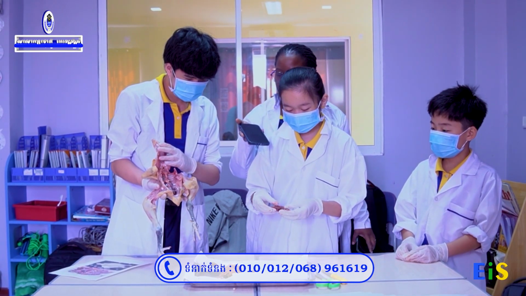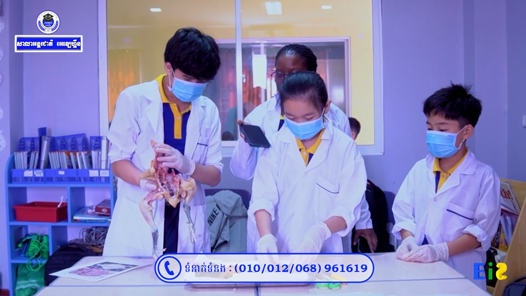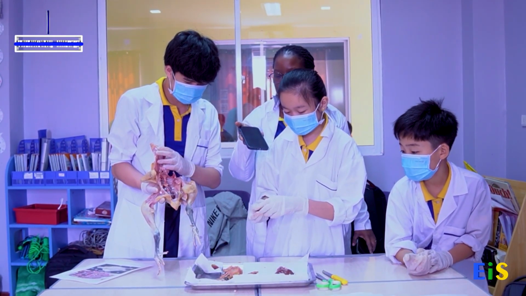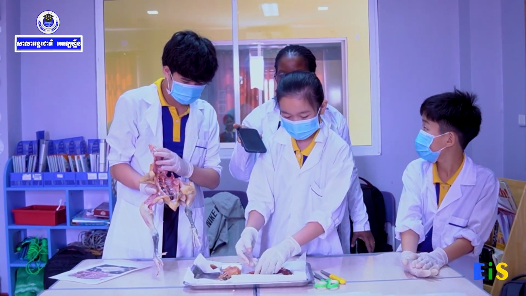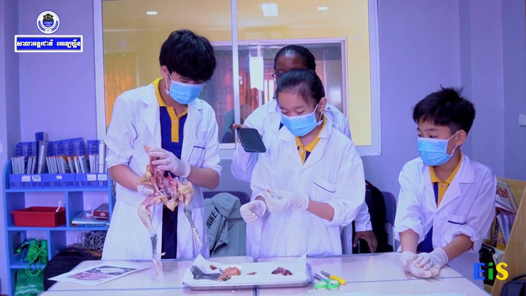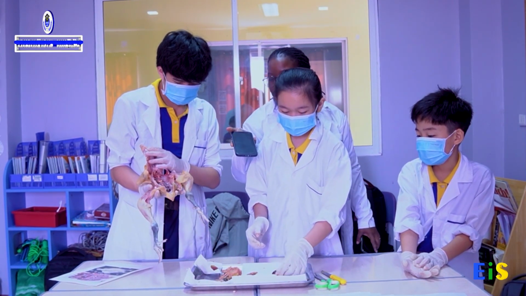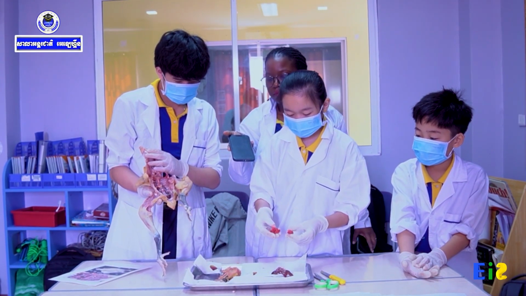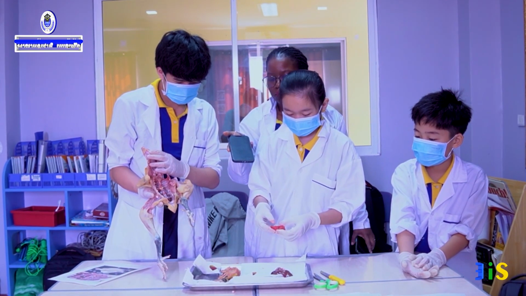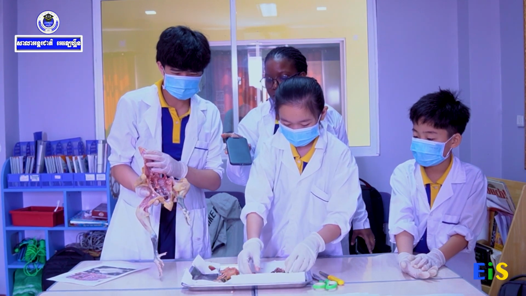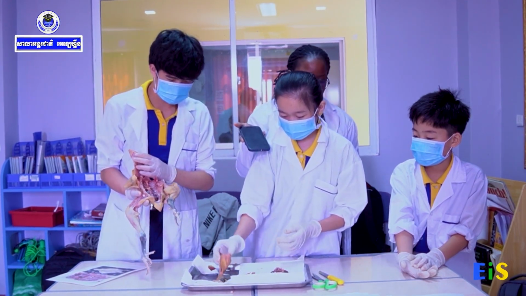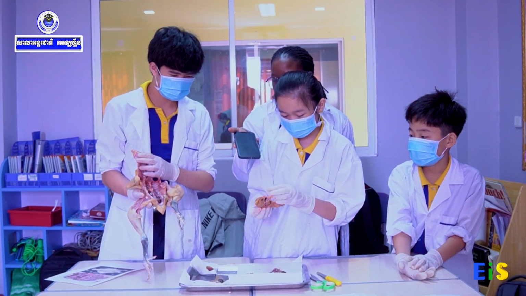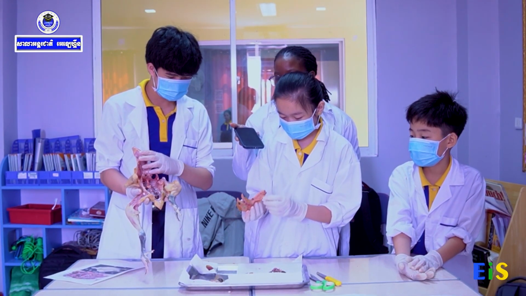These are the livers. This is the spleen of the chicken. This is the esophagus. These two are the lungs. This is the head of the chicken. It has the tongue, the eyeballs, the throat.